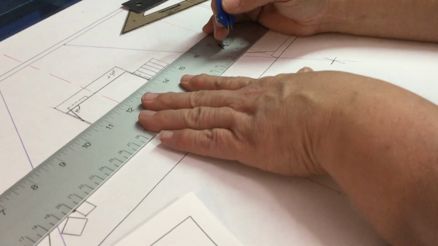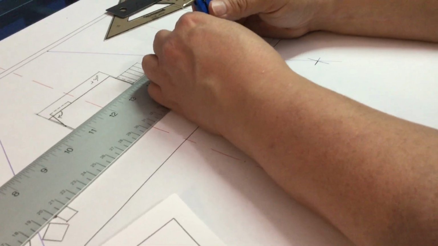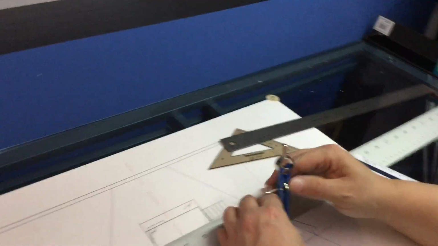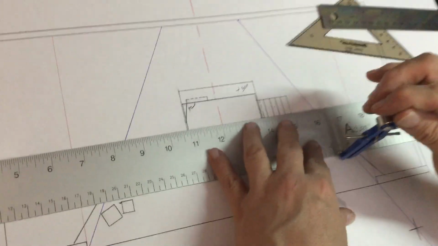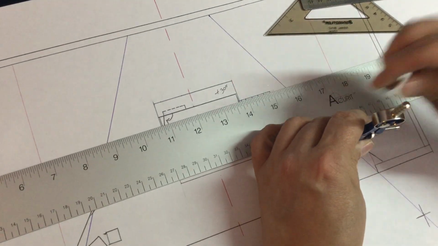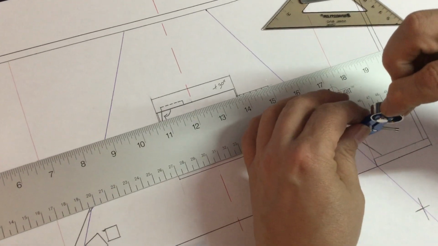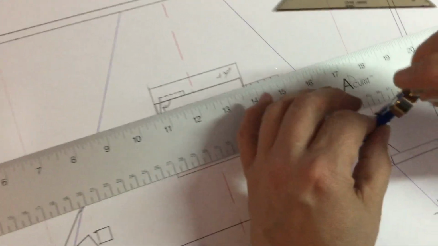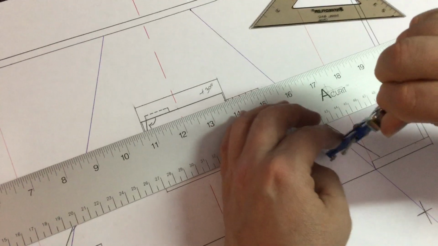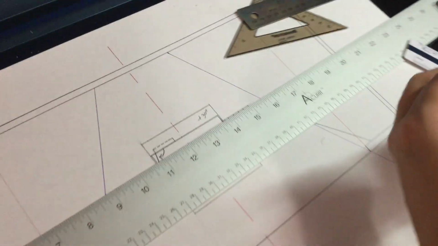And I can sort of cheat with some of the measurements and placement of Tom's furniture. So, my lead's too high in my compass.